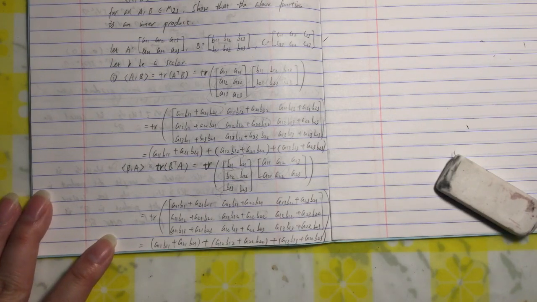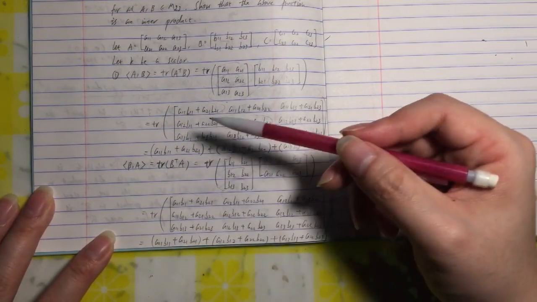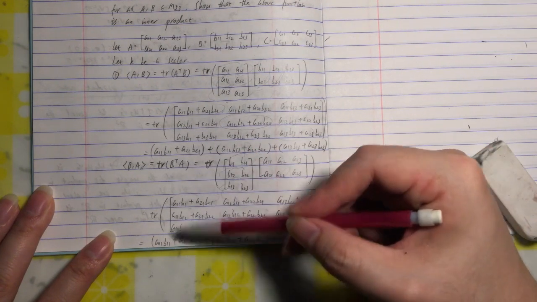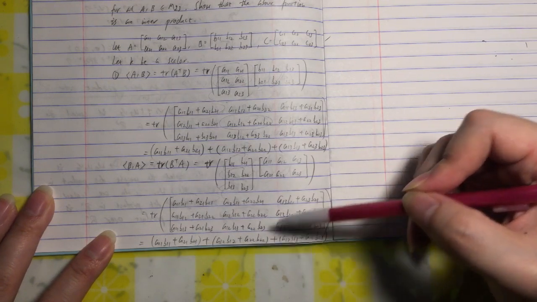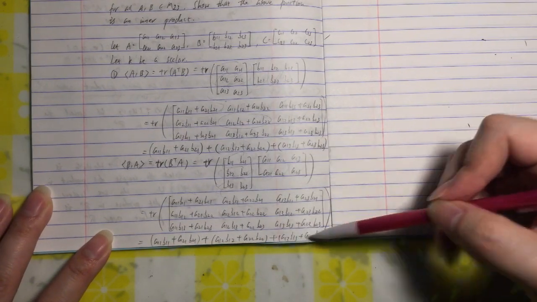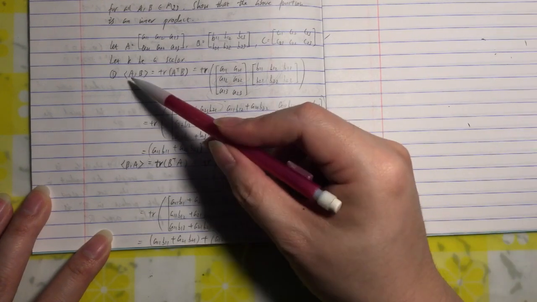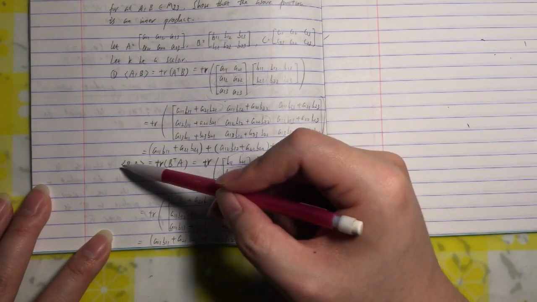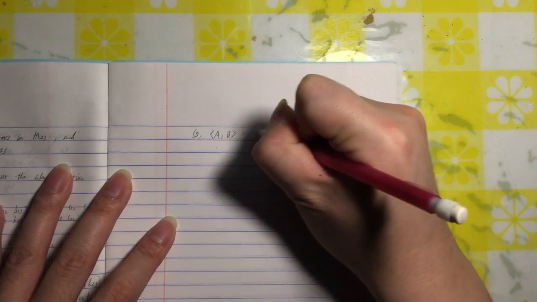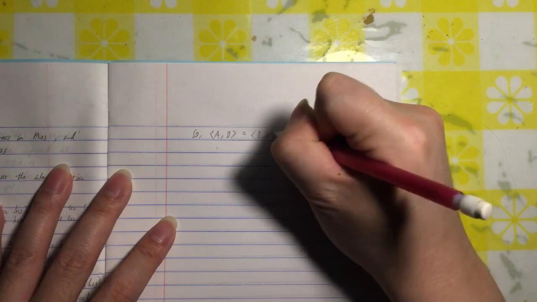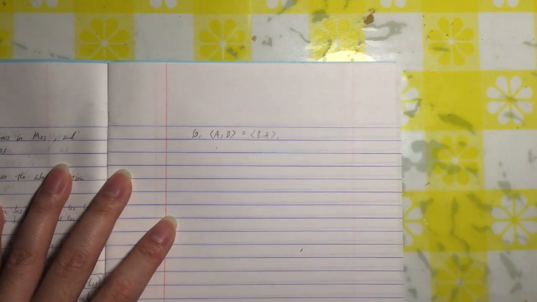Now let's compare. The first parenthesis looks exactly the same. The second parenthesis also looks the same. The third parenthesis also looks the same. Therefore, the angle bracket of A comma B is the same as the angle bracket of B comma A. That means axiom 1 is satisfied. Next, let's verify axiom 2.